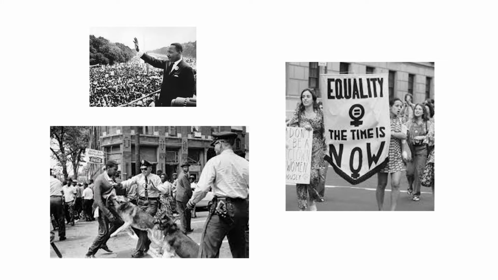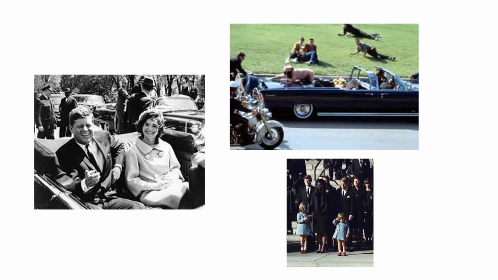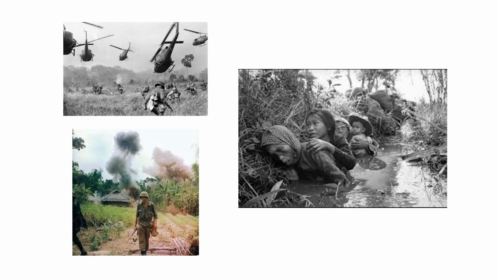The United States option focuses on key events in modern American domestic history, as well as American foreign policy.